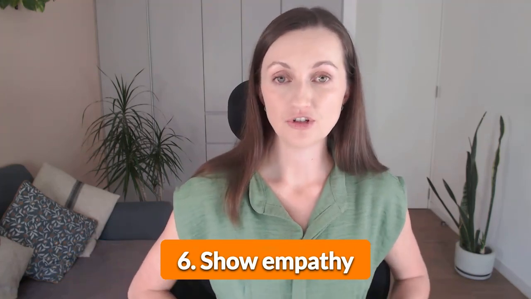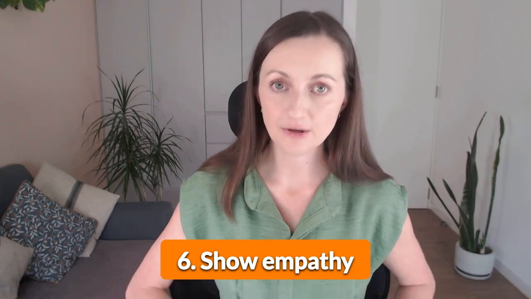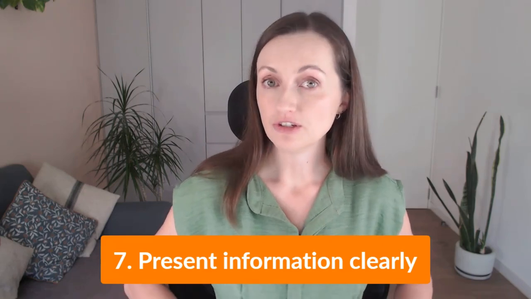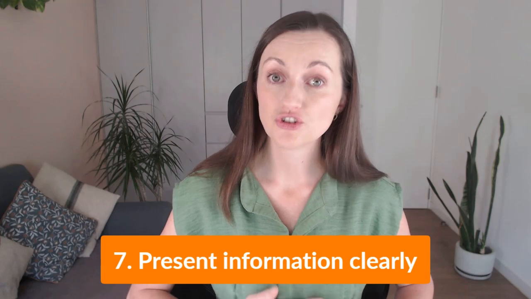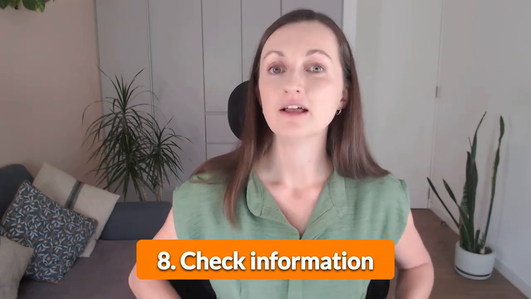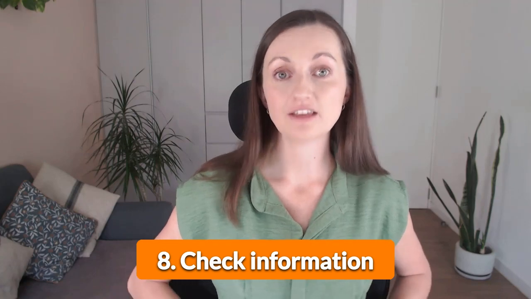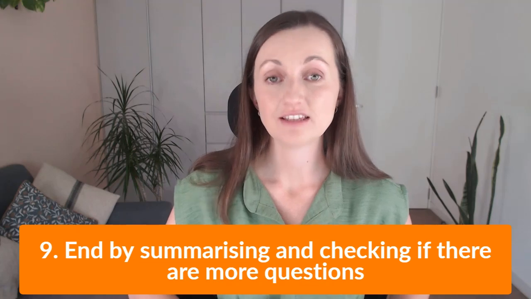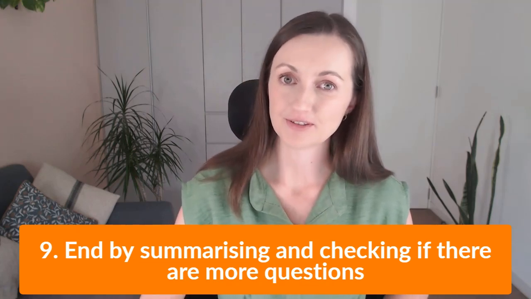Listen and respond to your patient and make sure that you acknowledge how they're feeling. Number 7 is to present information clearly. Use useful signposting phrases and don't give too much information all in one go. That leads me on to number 8, which is to check information. Make sure you pause every now and then to check that your patient has understood what you're telling them. And number 9 is to end the role play by summarizing and checking to see if your patient has any more questions. Following this checklist will help you stay calm, focused, and organized throughout the role play.